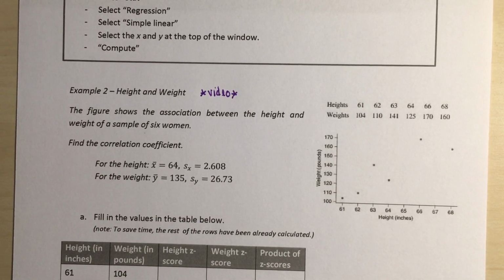All right, so this figure shows the association between the height and weight of a sample of 6 women. We're told to find the correlation coefficient. We are given for the height, our x bar, our mean, is 64. Our standard deviation for x is 2.608. For the weight, our y, our mean is 135, and our standard deviation is 26.73.